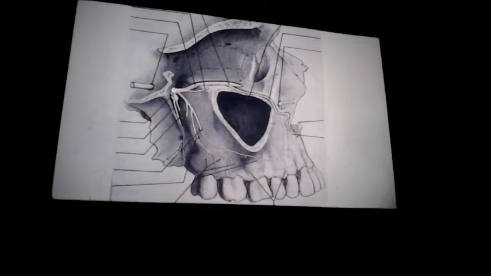But for us right now, just V2 through the floor of the orbit, and then we already mentioned the infraorbitals out on the face. It's just sort of a nice cutaway diagram for branches of V2. Ask any questions at any time.